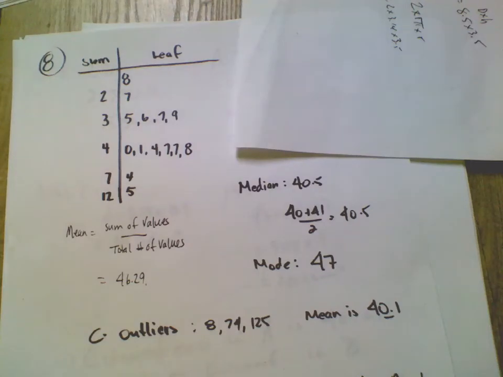Hey everyone, welcome back, and we are here to take up our work from last week. So we are going to start with question 8. If you notice question 8, there are a few parts to it. The first part we have is top right, the stem and leaf.